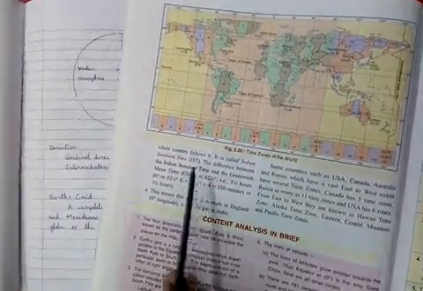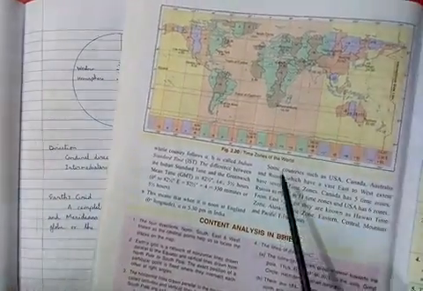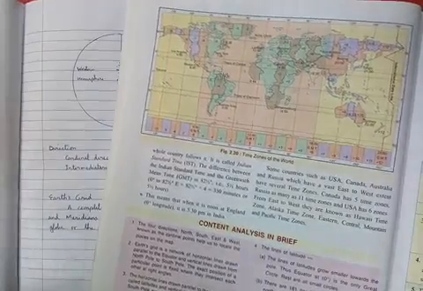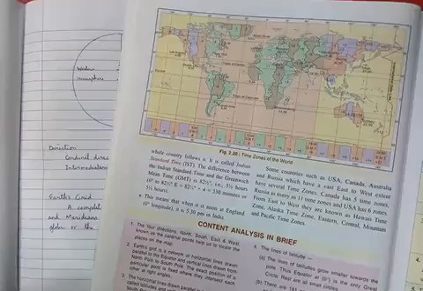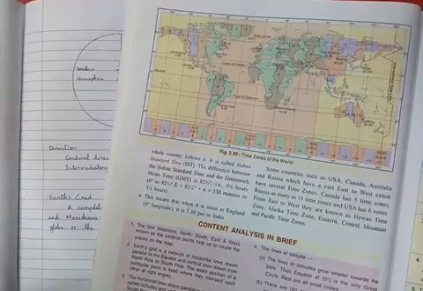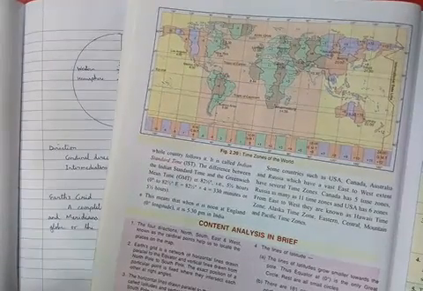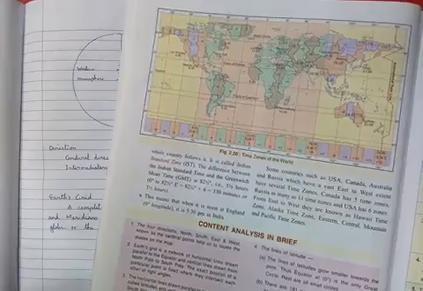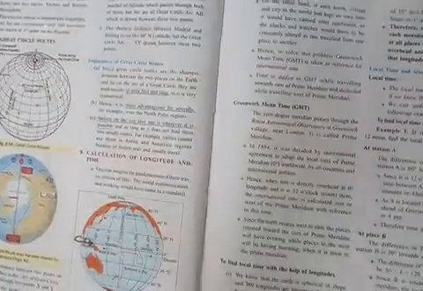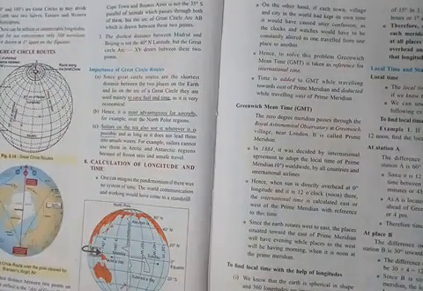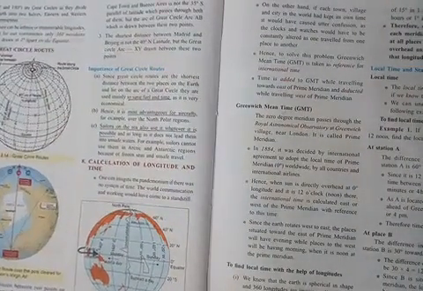Now in 1884, this time based on the prime meridian was accepted as international time. So the time of the different countries is fixed according to this GMT. Now let us move to the next one, that is local time. Now let's see what local time is.